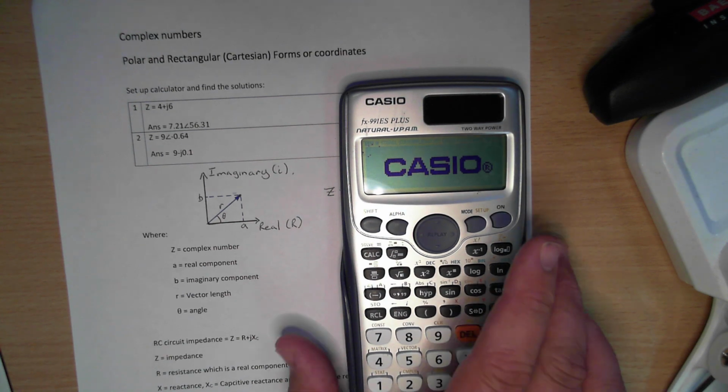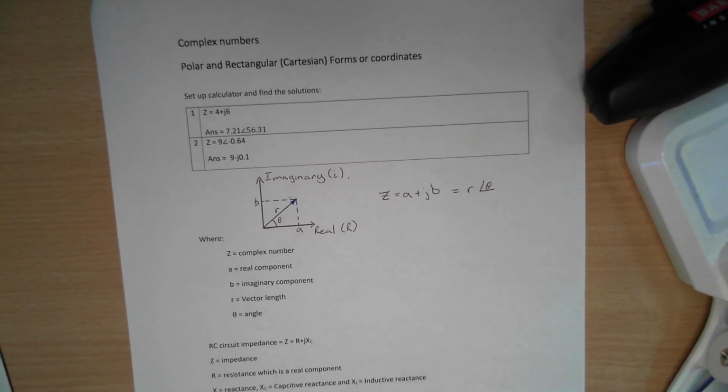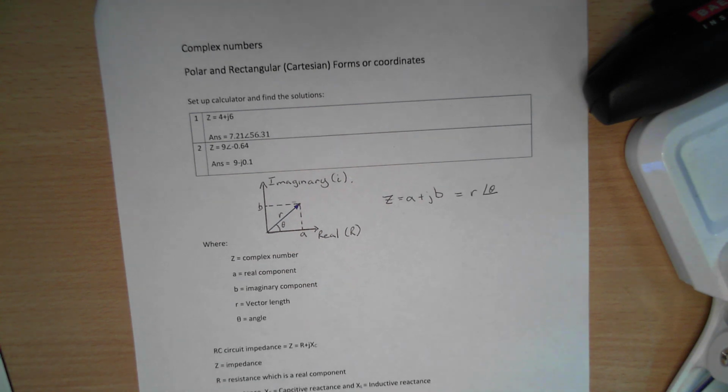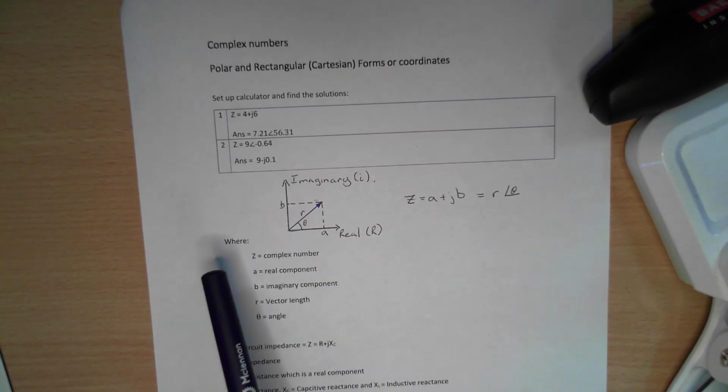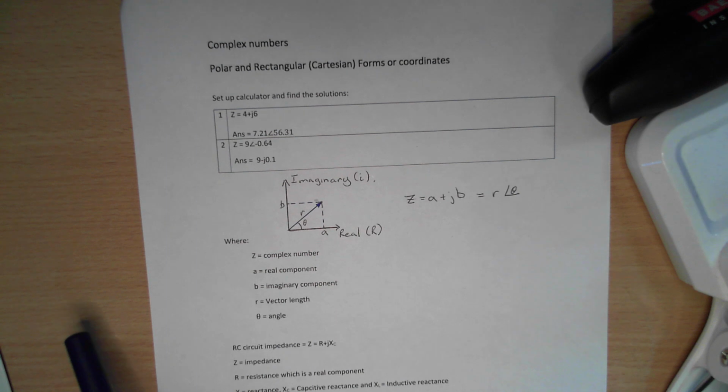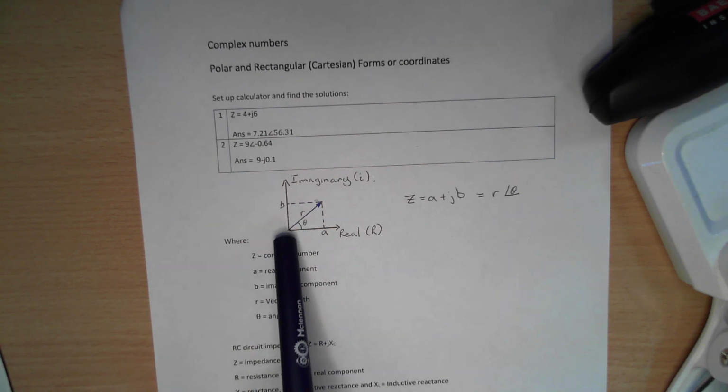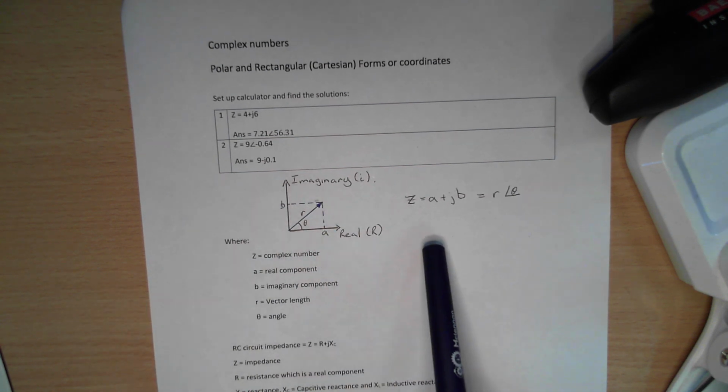So a little bit about what the complex number is showing us. A complex number is made up of 2 parts, a real part and an imaginary part. If we look at that on this graph here, our rectangular is our a and our b, which takes us to this coordinate.